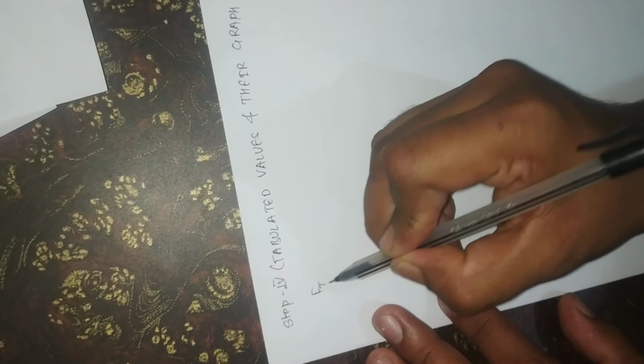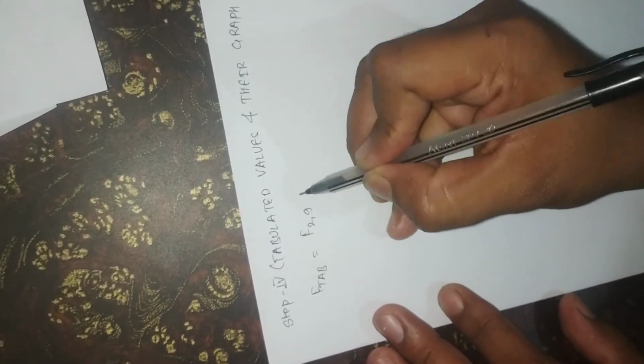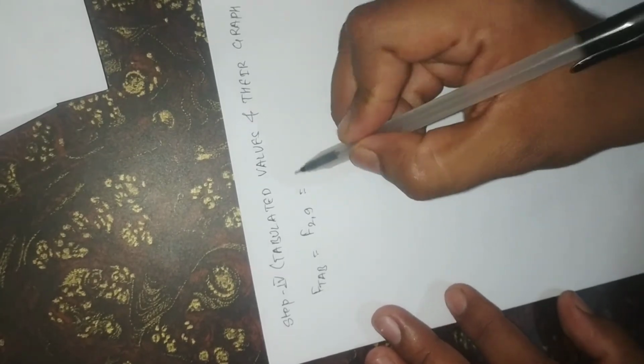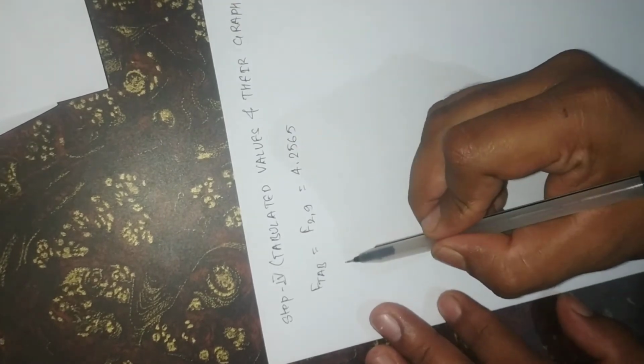First we have to find F tabulated, that is F with 2 and 9 degrees of freedom. From the graph we can find the value, which will be 4.2565.